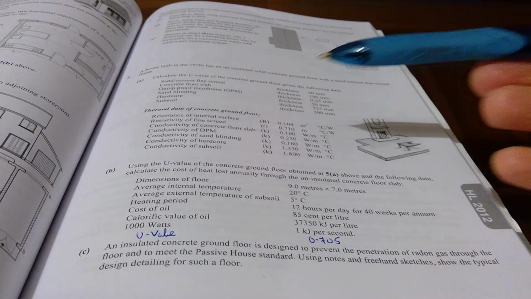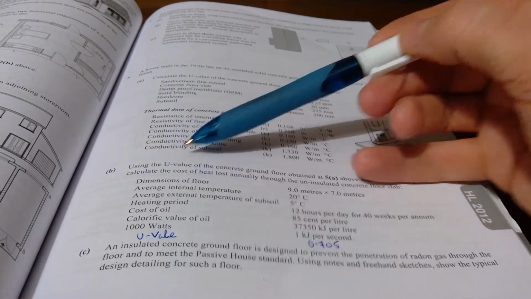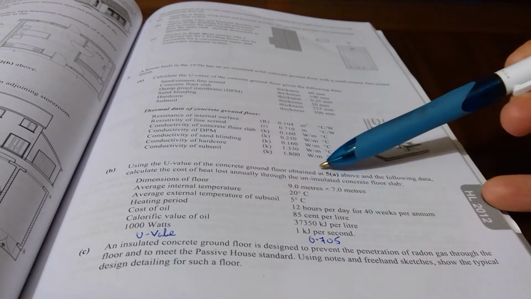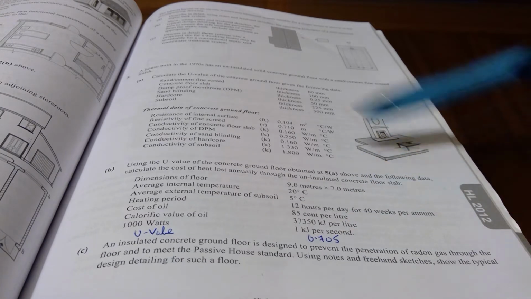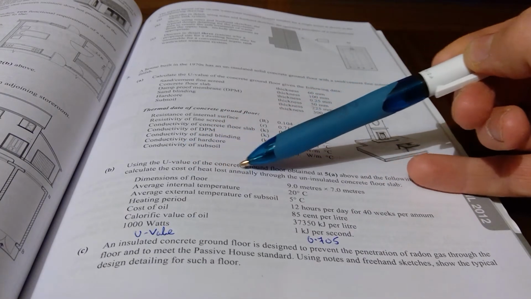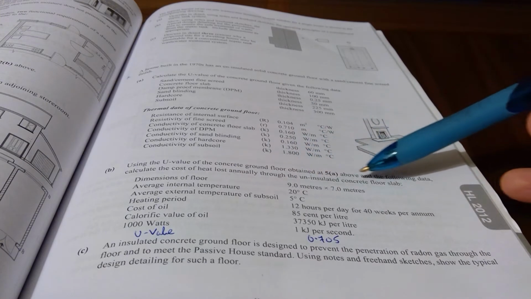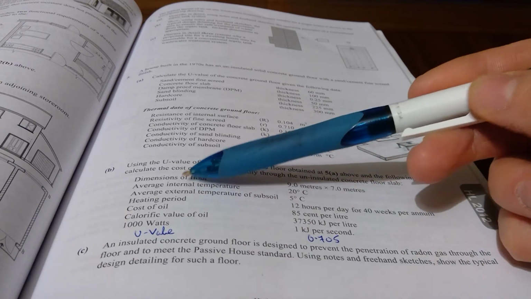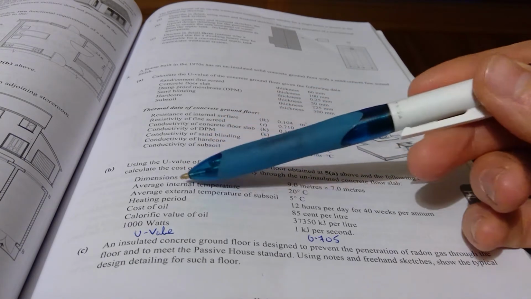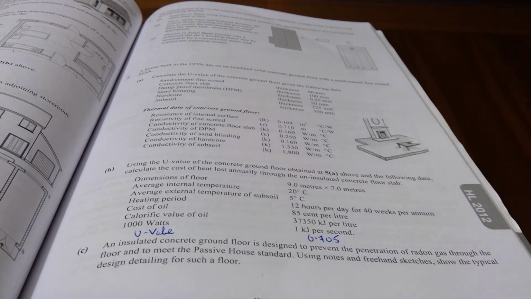Have a little read of the question. Using the U value of the concrete ground floor obtained at A, which we have here above, and the following data, calculate the cost of heat lost annually through the uninsulated concrete floor slab. So basically, do the 5 steps and calculate how much the cost of the oil is to heat that wall.